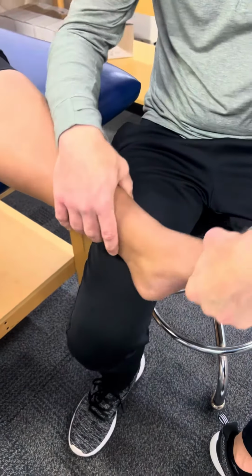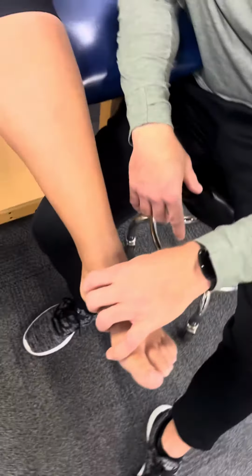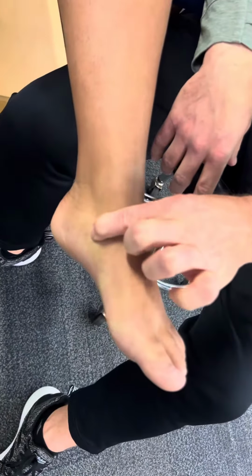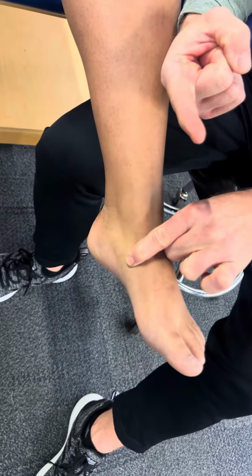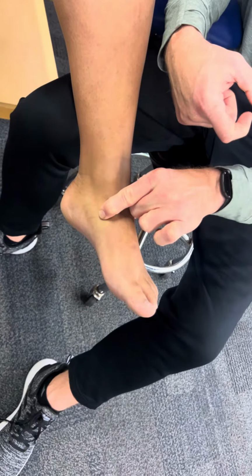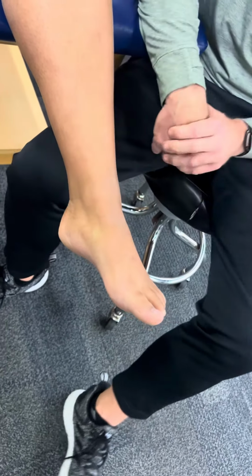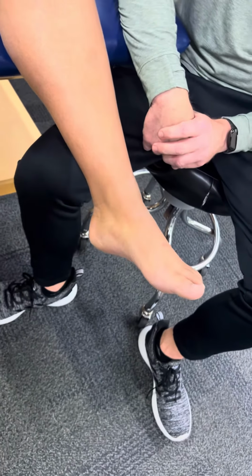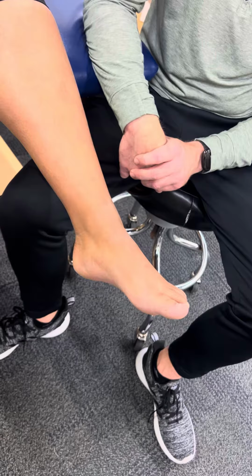Mid-tarsal joint. So all of those tarsal bones, we'll do it on this side because you can see it. Here's my navicular. The first cuneiform bone is distal to it. So that would be one of the joints of the several mid-tarsal joints. Talocrural joint.